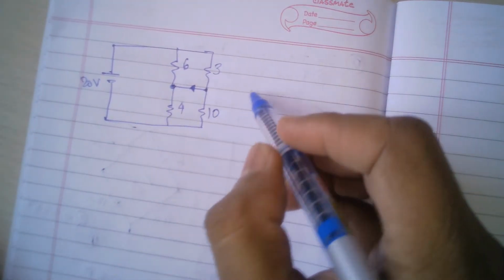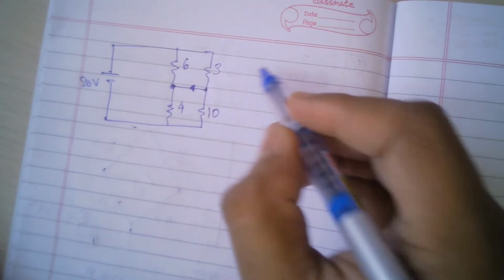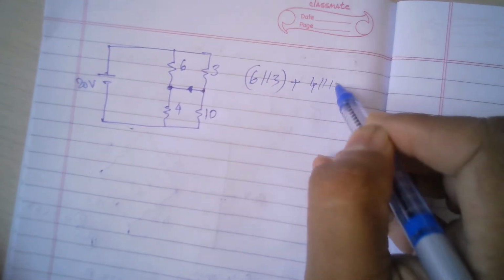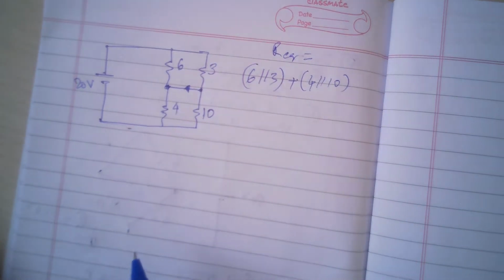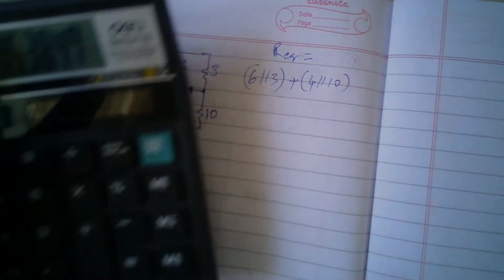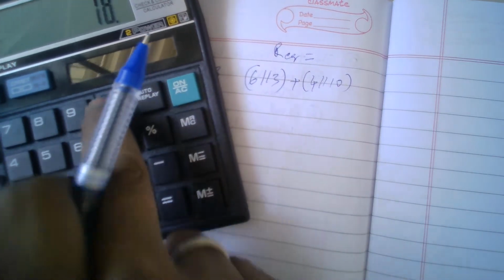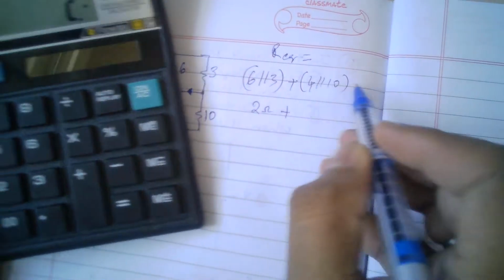So how do you find the overall current? Here 6 and 3 are in parallel, and 4 and 10 are in parallel. So 6 parallel 3 plus 4 parallel 10 is my total equivalent resistance. First let me calculate that. 6 into 3 is 18, 18 divided by 9 is 2 ohms, plus 4 into 10.